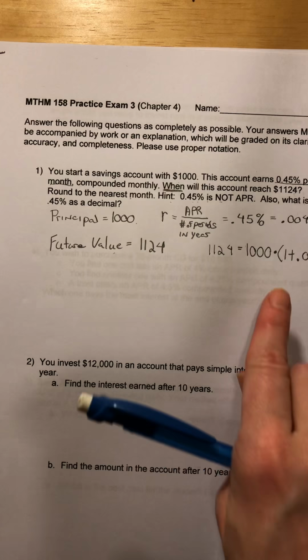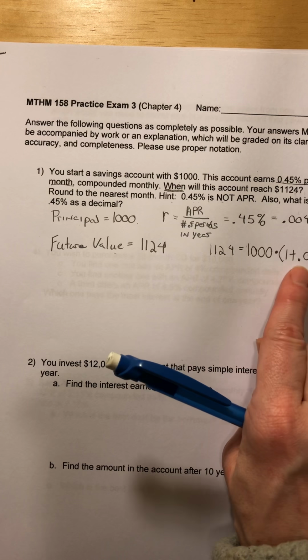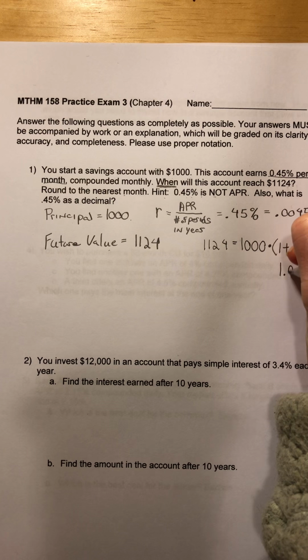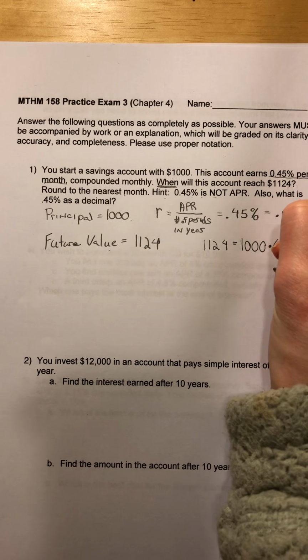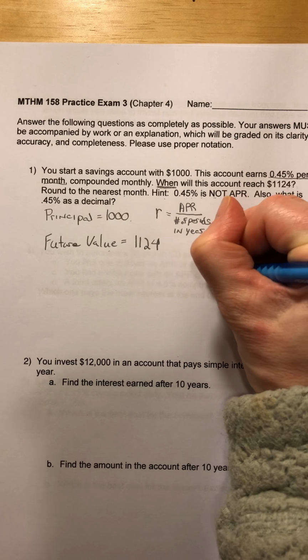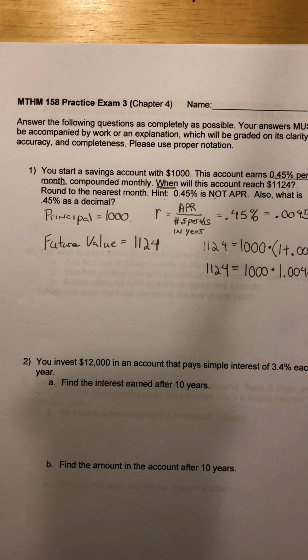First thing first, I'm noticing 1 plus 0.0045 is just 1.0045. So let me write that down. And that's to the T power. There's a 1,000 here, and there's 1,124 on the left side of the equal sign.